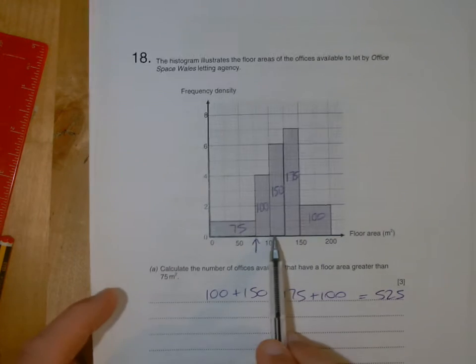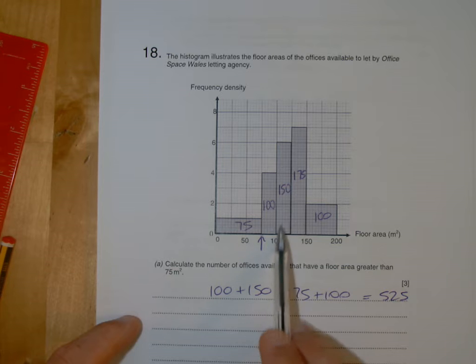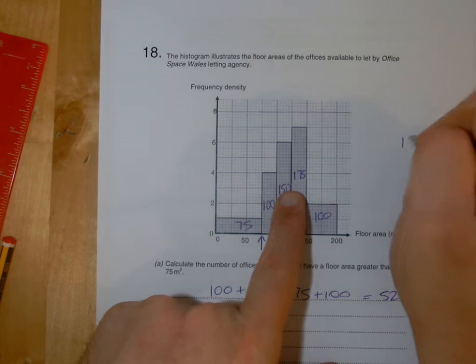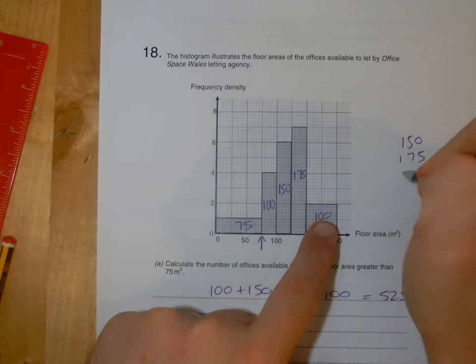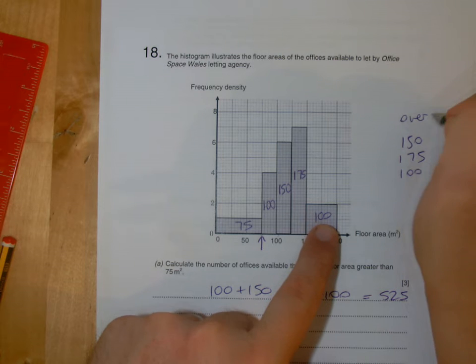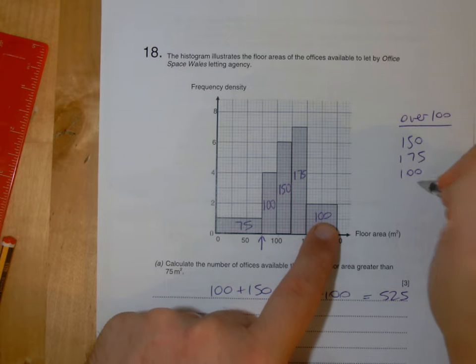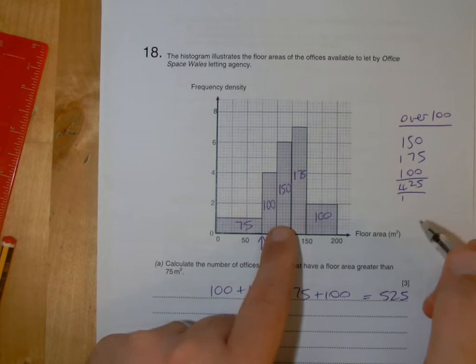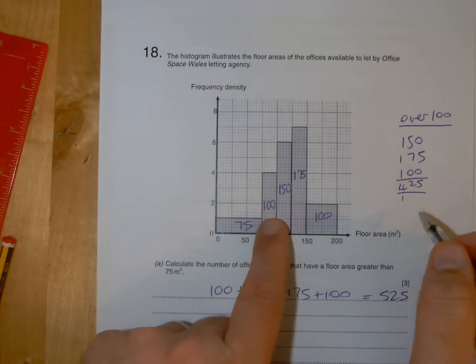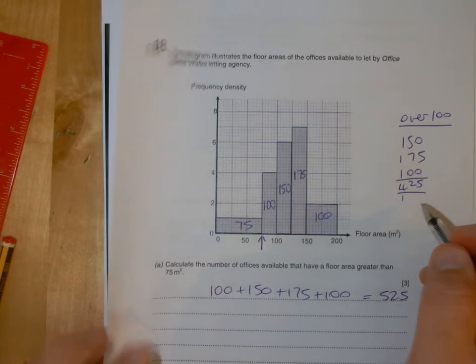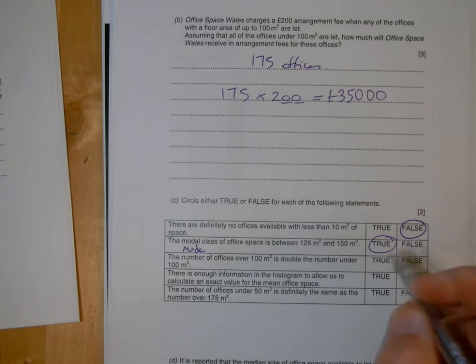The number of offices over 100 is double the offices under 100. So over 100 is what we've got here: 150, 175, 100. That adds up to 425. And then you've got under 100, 175. So no, it's not double. It's more than double, isn't it?